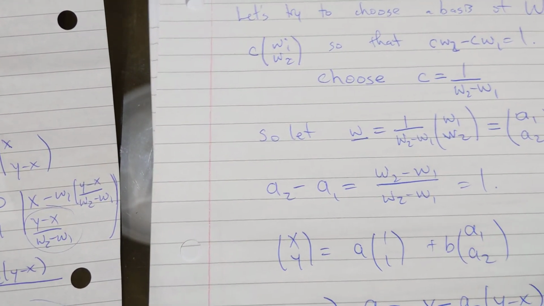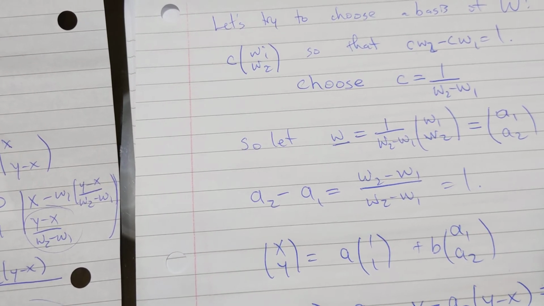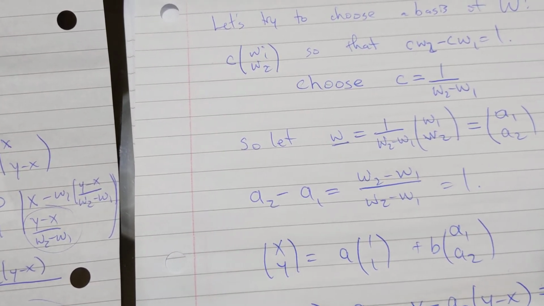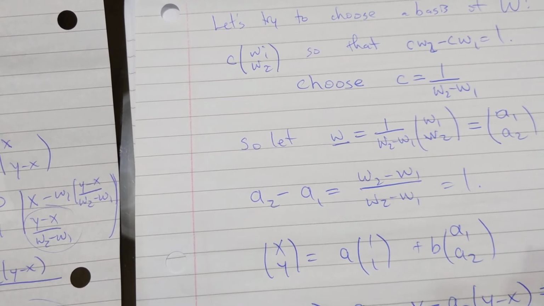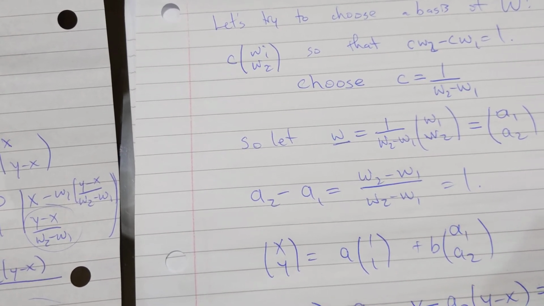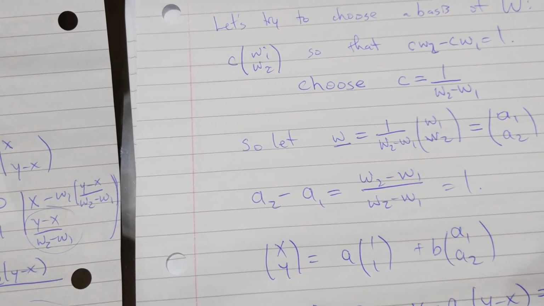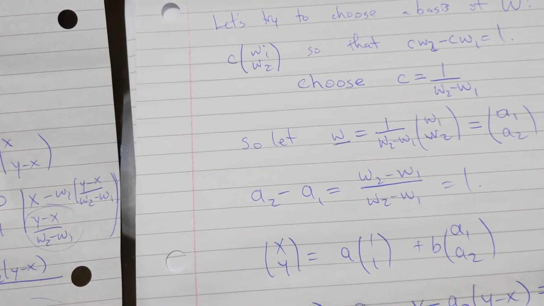We simplify this further, and you get (1 plus a1)x minus a1 y.